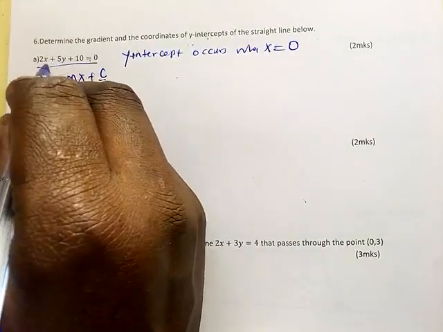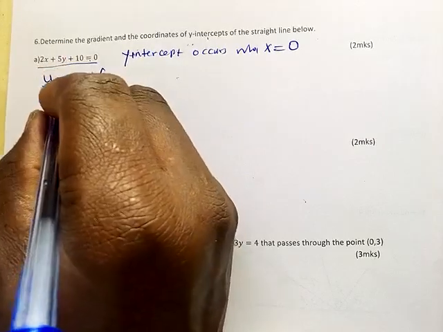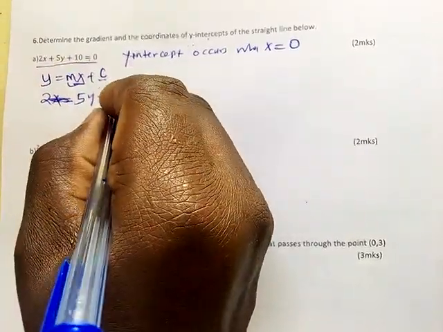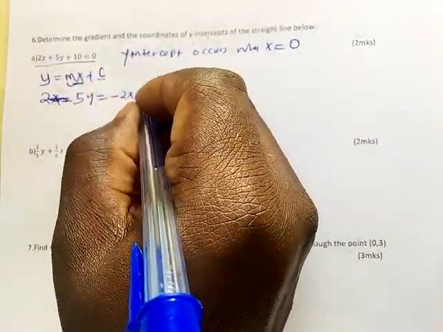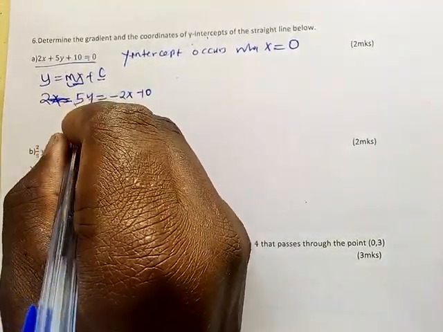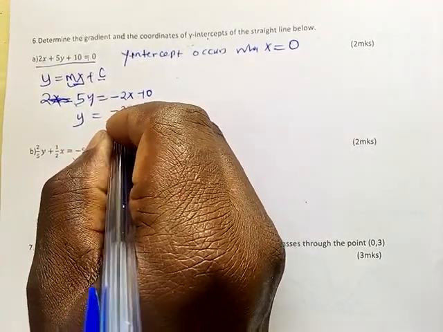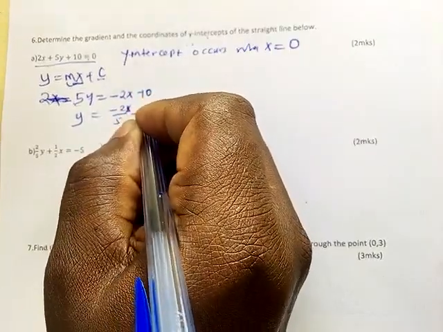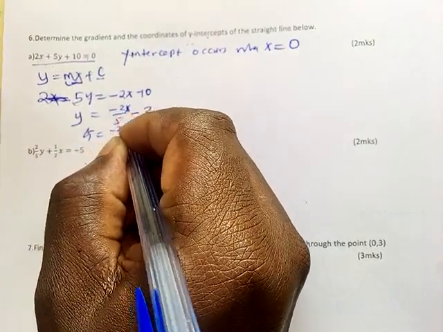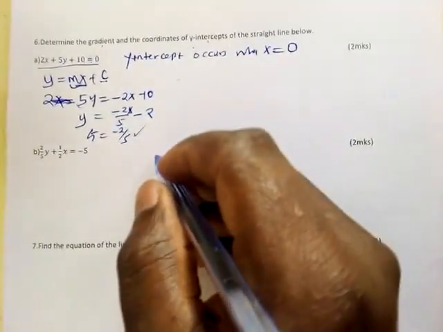So let us make this one. 5y equal to, I want to take this one to this side, is going to be negative 2x, and this one minus 10. So I want to remain with y. So y, you divide both sides by 5, equal to negative 2x over 5 minus 10 divided by 5 is 2. So the gradient is equal to negative 2 over 5. We have determined the gradient.